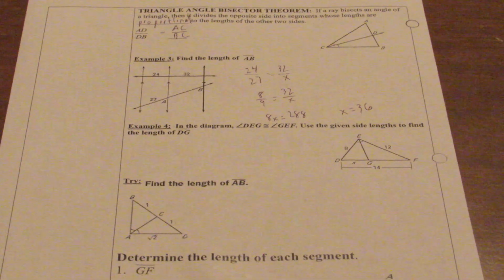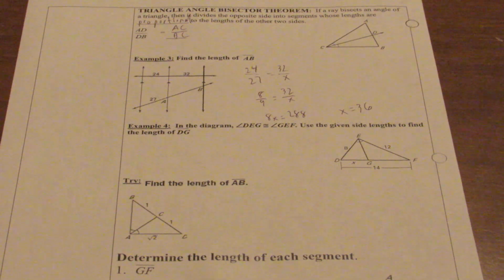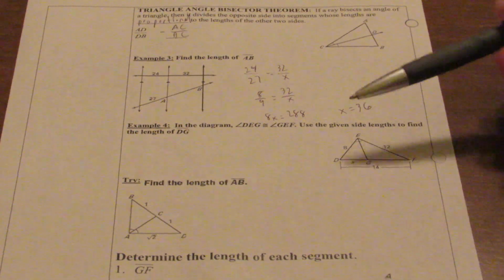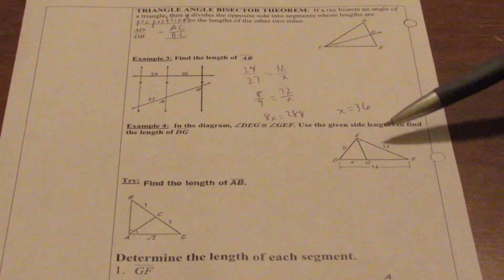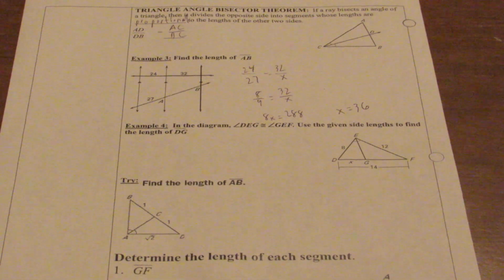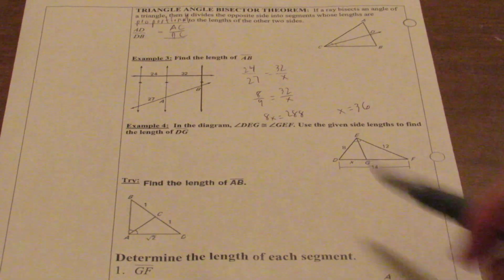Example 4. Now the thing to watch on a problem like example 4 is what they're giving me versus what I want. Okay, I want to match up the parts. I want to match up 8x, 12, and GF. They don't give me GF, they give me a 14. So I'm going to have to think of this in relationship to this.